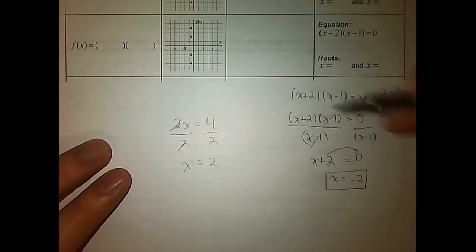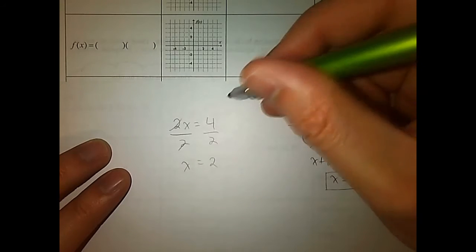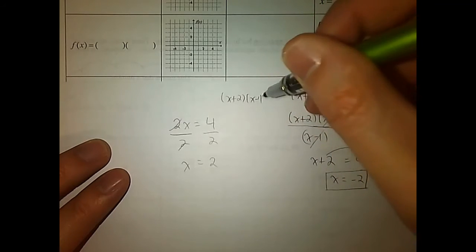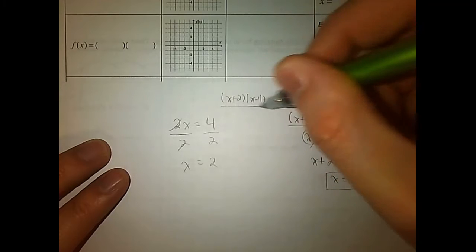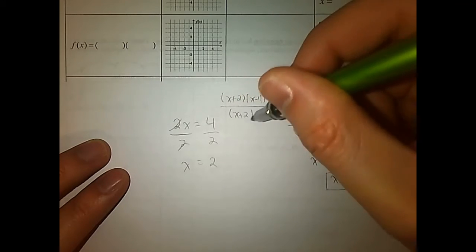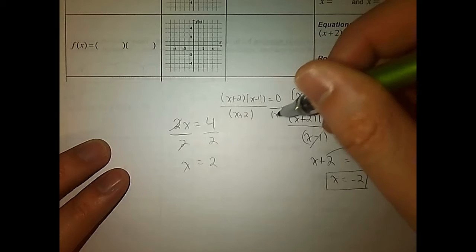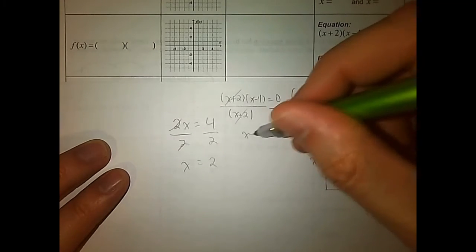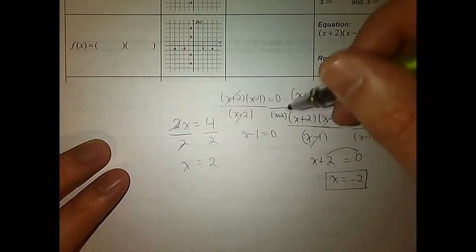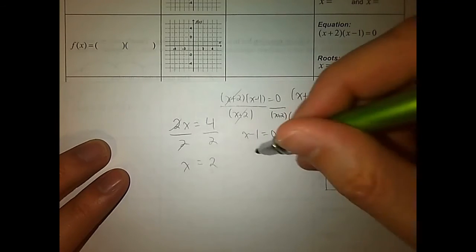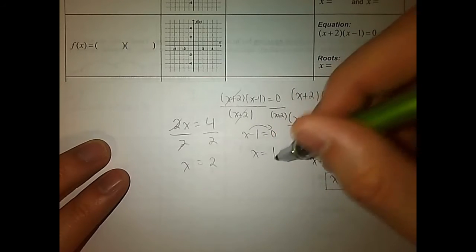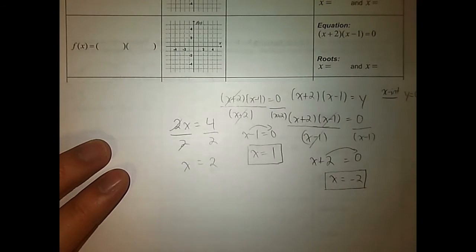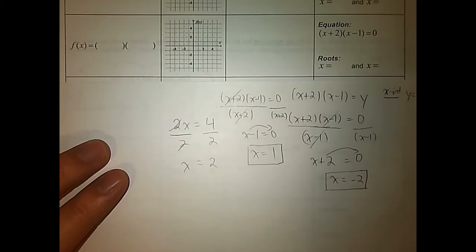So we could also do the same thing, but what if I got rid of the x plus 2? What if I had x plus 2, x minus 1, equal to 0, and then I just divided both sides by x plus 2? Well, then these will cancel out. I'll have x minus 1 is equal to 0 because 0 divided by this will just equal 0. And then I isolate for x, x is equal to 1. So I have two solutions here, or two roots.